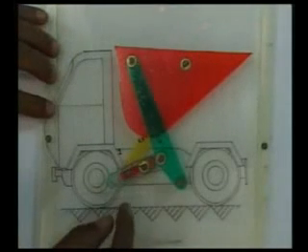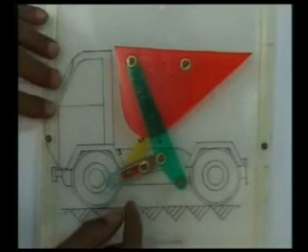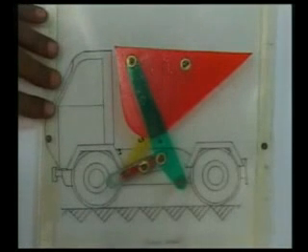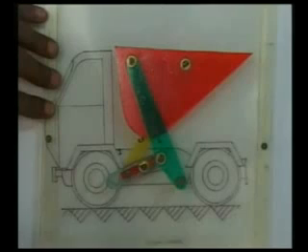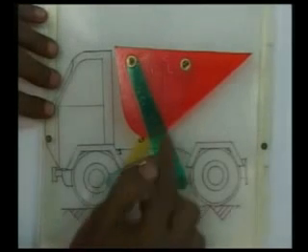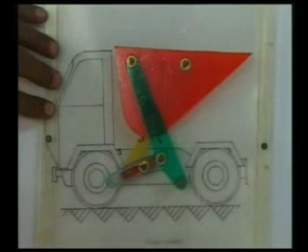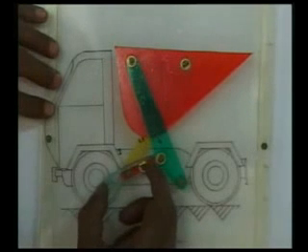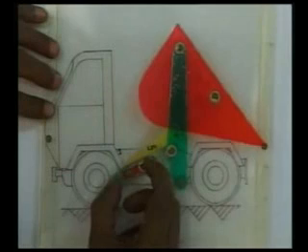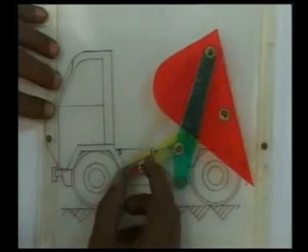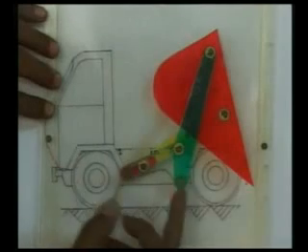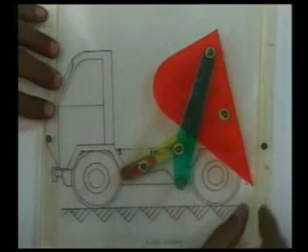As an example of a single degree of freedom mechanism, let us look at this model of a tipper damper. This has 5 moving links and 1 fixed link, which is the body of the damper. Here, the input motion is provided by this hydraulic actuator, which tilts the damper bin.